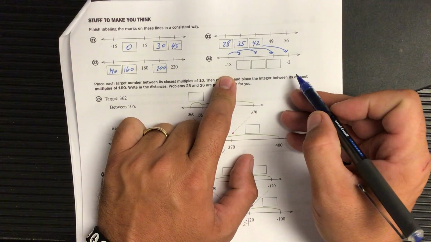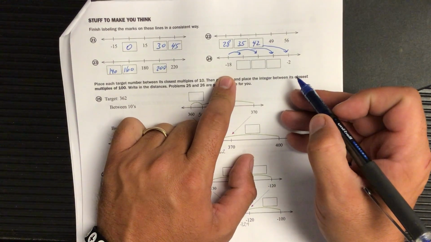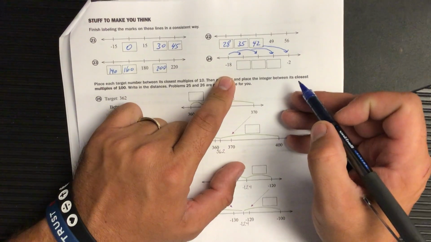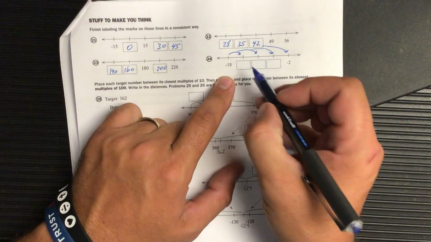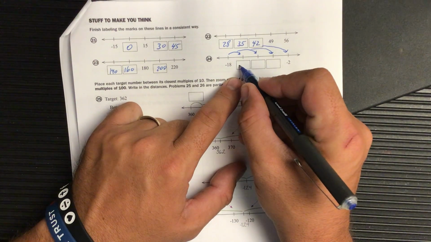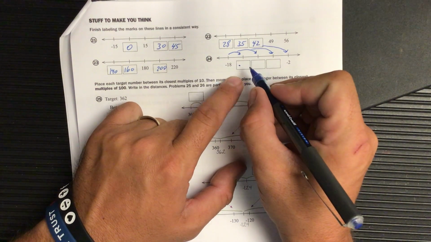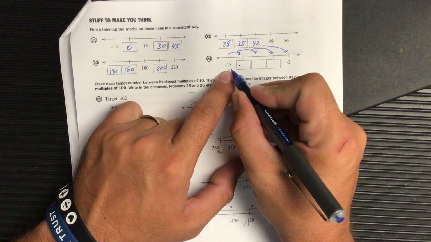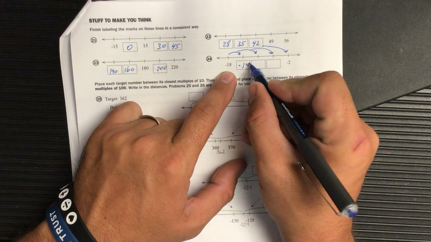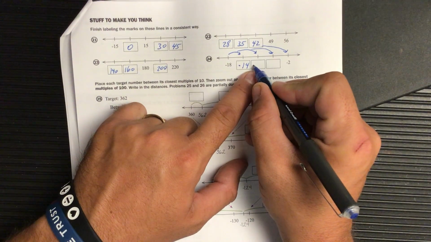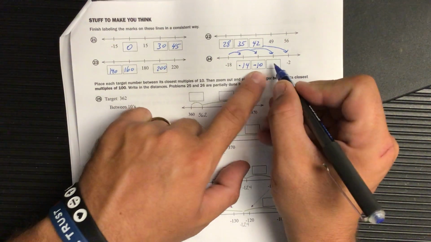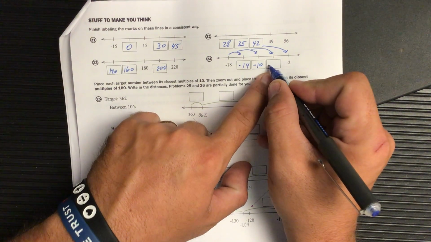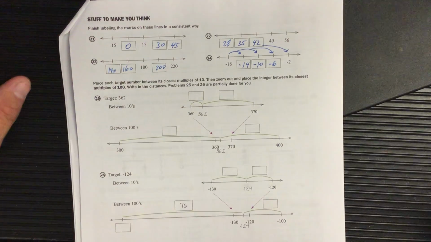So 16 divided by 4 is 4. So you're going by 4s. 4 bigger than negative 18, negative 14. 4 bigger, negative 10. 4 bigger. I went the opposite direction.